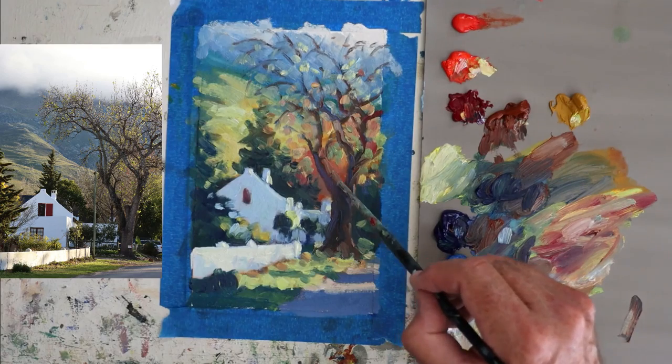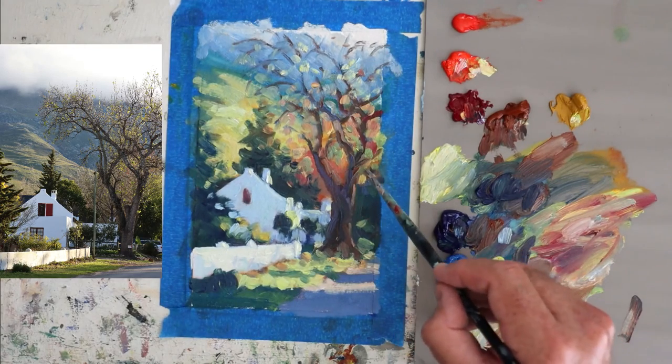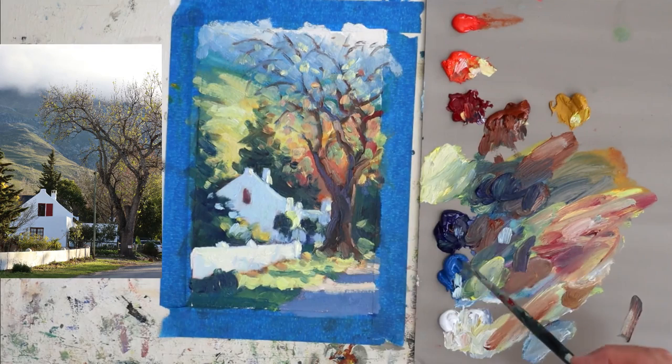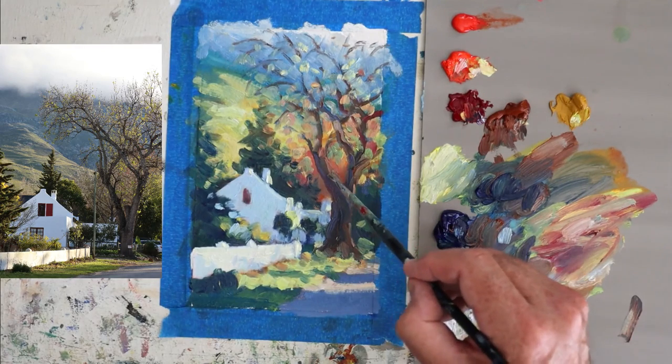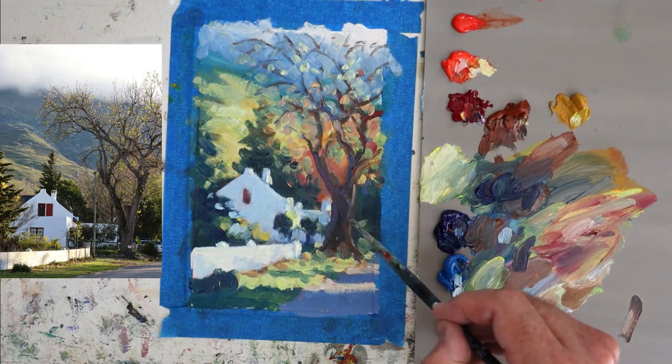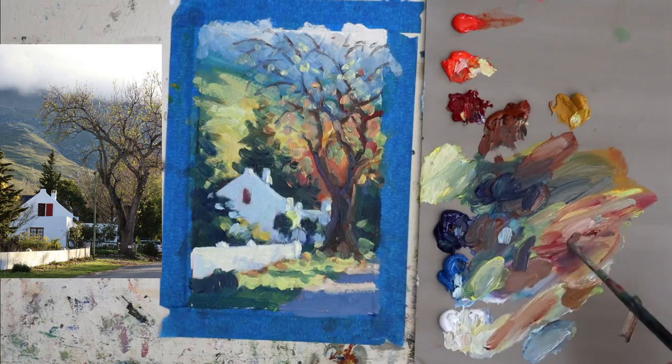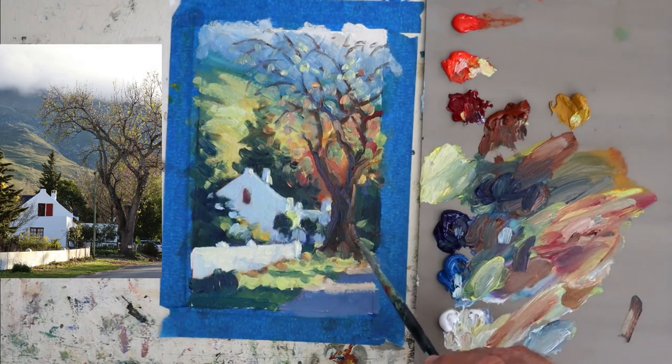Well, I'd say the tree looks a bit more interesting. I could spend ages on that, so I don't really have that time. I'm going to have to just call it a day with that.